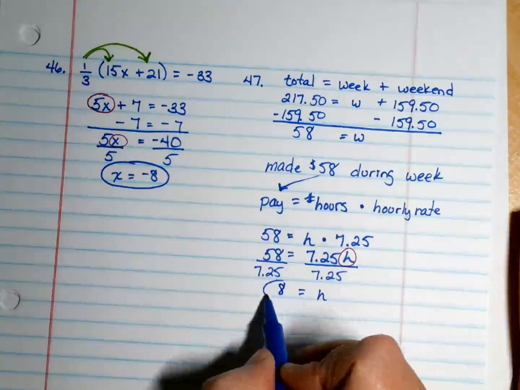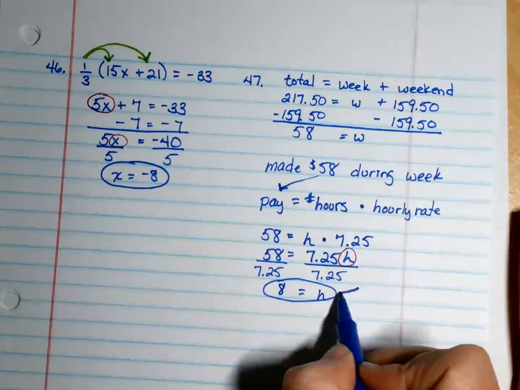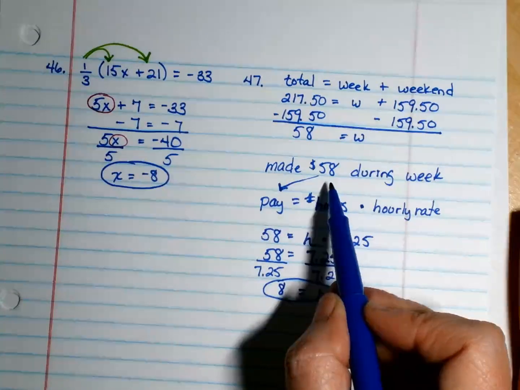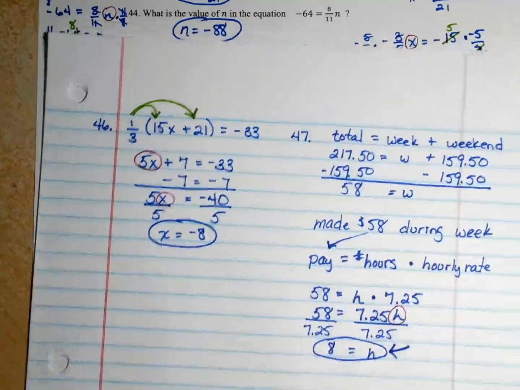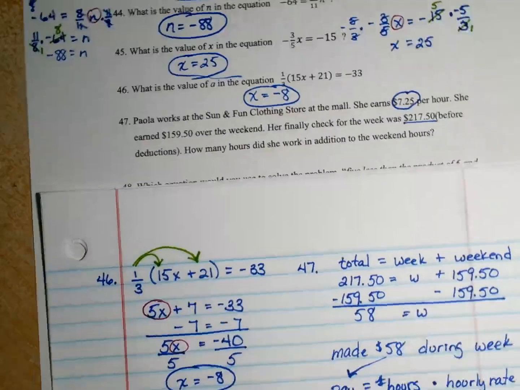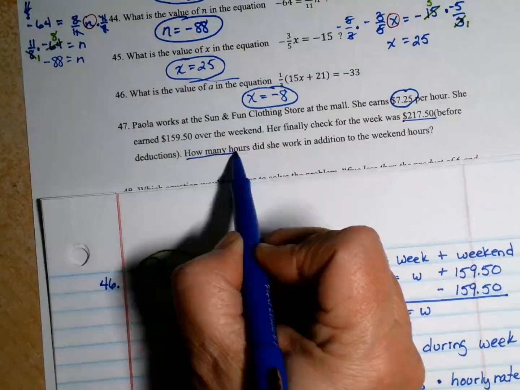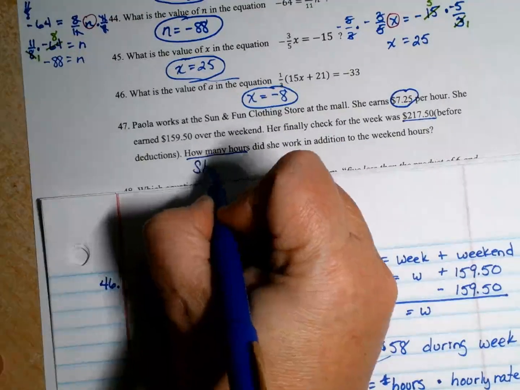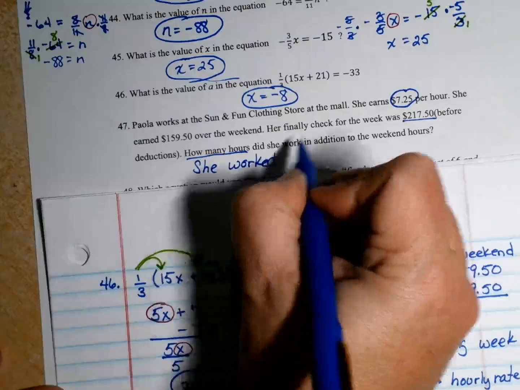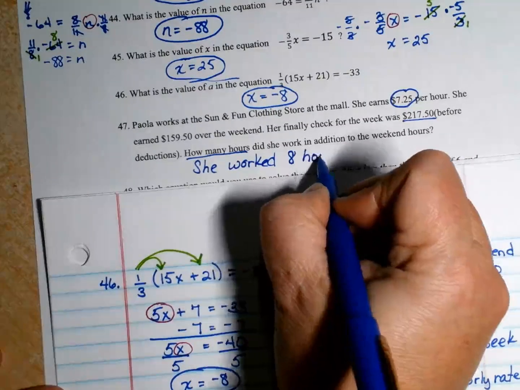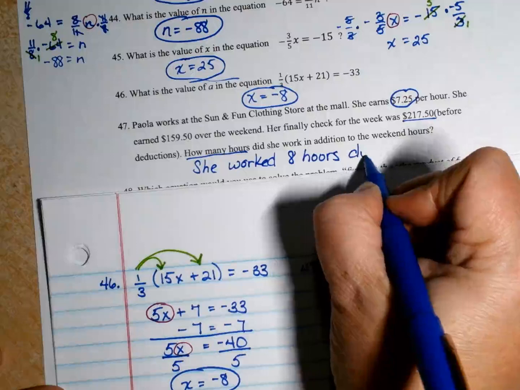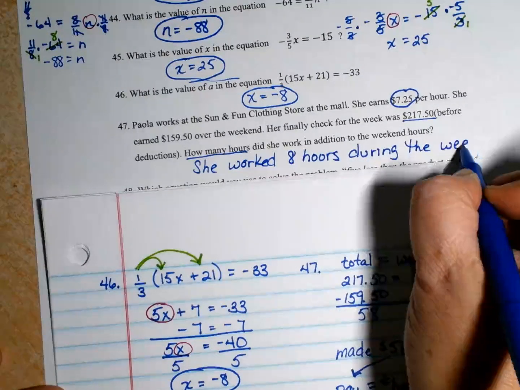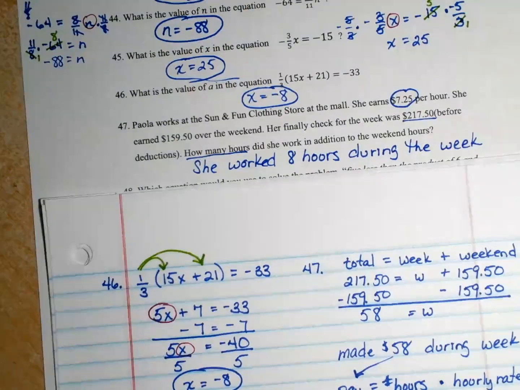Okay, this is the answer to the question. It's not this. Some of you are going to have a tendency to stop here. Okay, that's how much money she made, but when we go back and look at the question, it said how many hours did she work? Okay, so she worked 8 hours during the week. Alrighty.